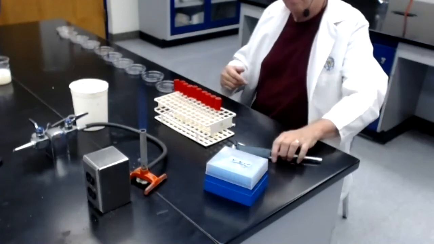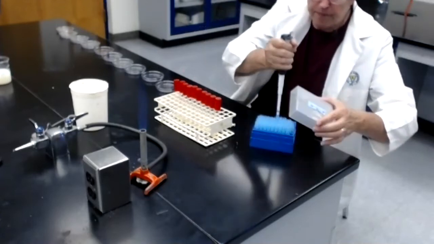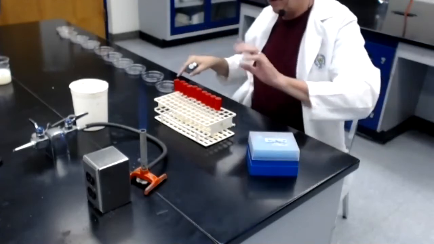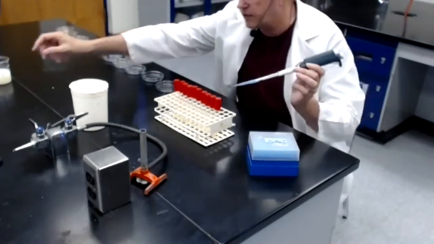So here we go. I'm going to grab my micropipetter, get a new tip, top back on. Now what I'm going to do, and I'm going to move quickly here, is I'm going to grab the first tube of melted agar.